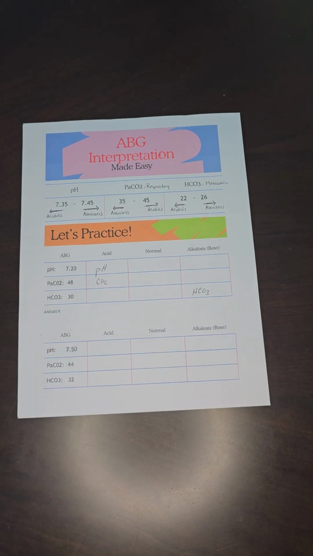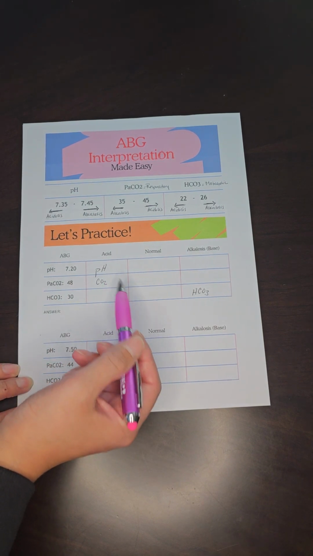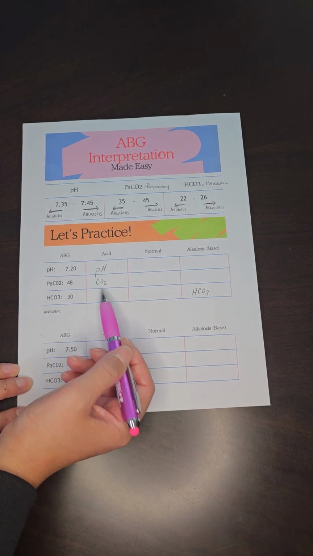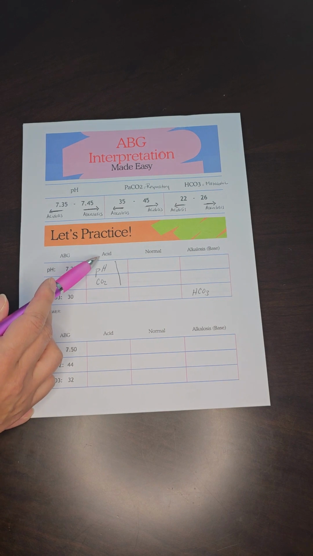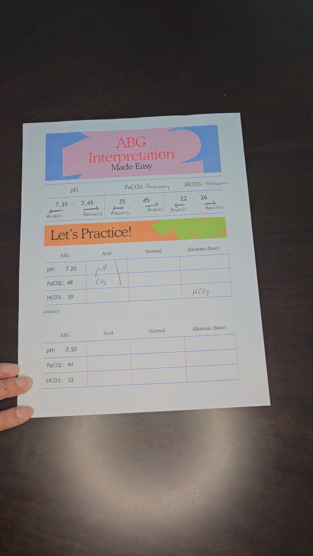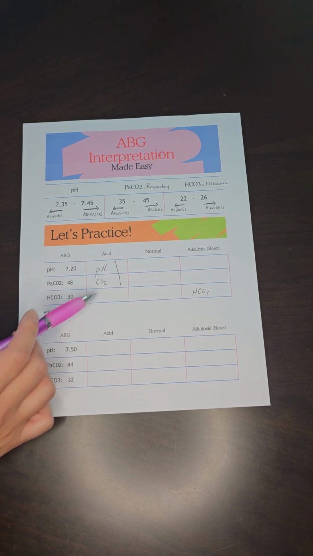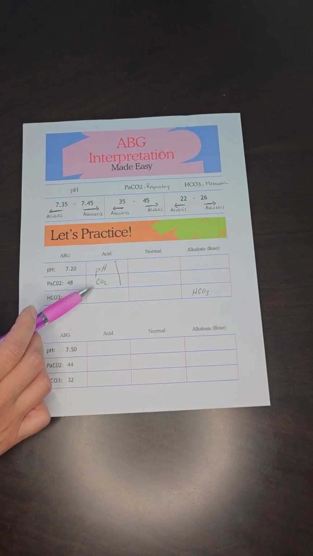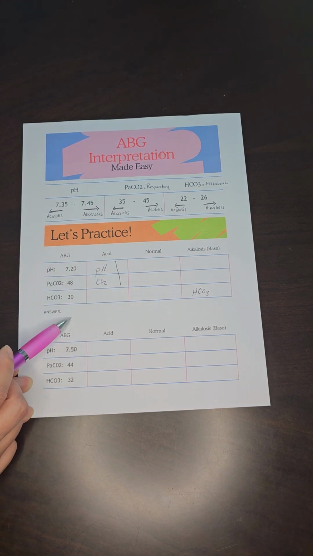So now that we have our values laid out in our columns, what does this mean? We have these two together, these two in the same column, our pH and our CO2. All right. So this is going to be acidosis. All right. But what type of acidosis do we have? Well, let's look here. We have our CO2, which represents respiratory. So we have respiratory acidosis.